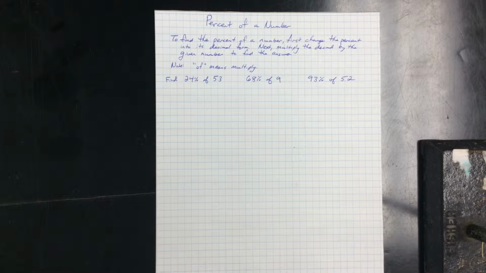Today we're going to talk about percent of a number. Percent of a number is really useful when we start talking about discounts and sale price and calculating tax and that sort of thing. So to find the percent of a number, first thing we're going to do is change the percent into its decimal form.